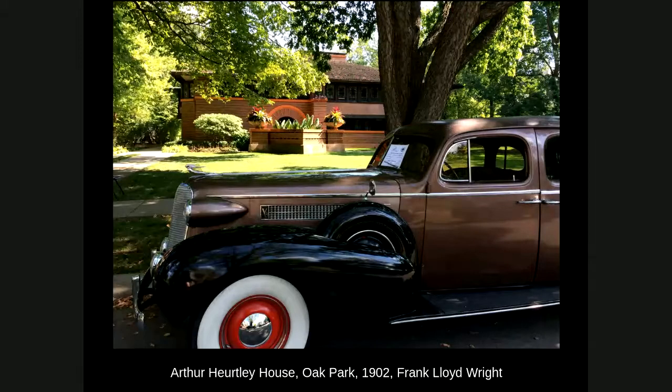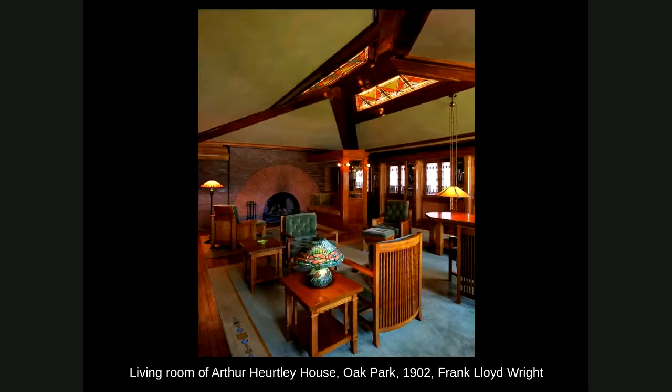This is a great view of the entrance. Again, the entry is not a straight shot right up from the sidewalk. You can actually go along the side of the property and then turn a few times to get to that arched entryway. Here's a view of the living room, another arched fireplace that emphasizes the hearth that's also influenced by Louis Sullivan.